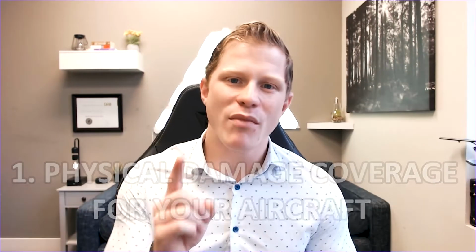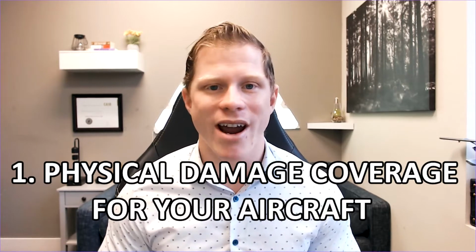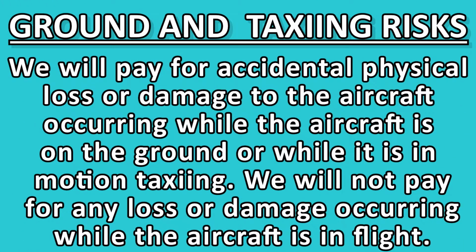This coverage consists of two major components. Number one, physical damage coverage for your aircraft. I want to read what one insurance company says about this type of coverage in their policy wording. Ground and taxiing risks. We will pay for accidental physical loss or damage to the aircraft occurring while the aircraft is on the ground or while it is in motion taxiing. We will not pay for any loss or damage occurring while the aircraft is in flight.